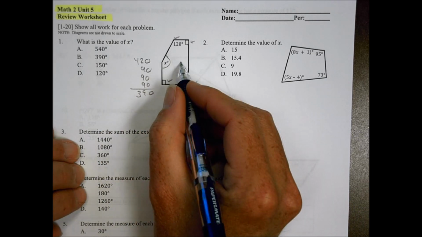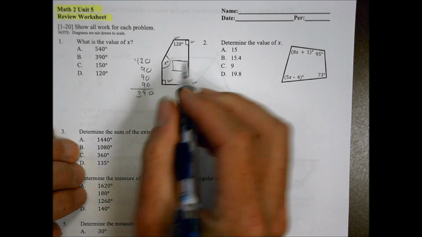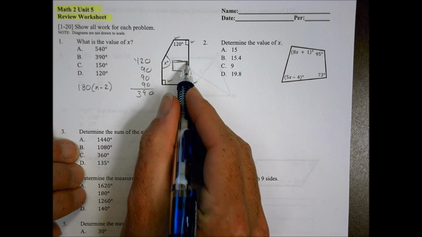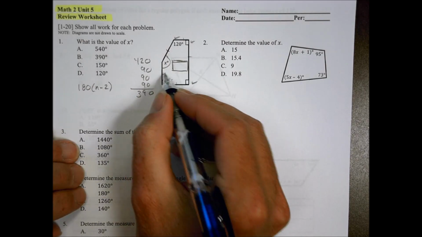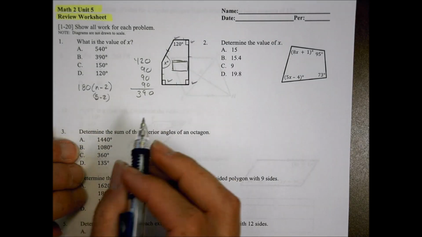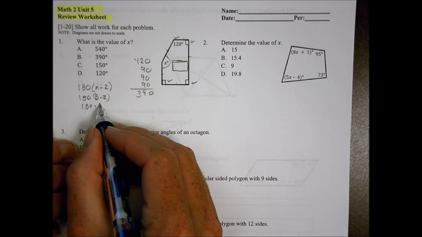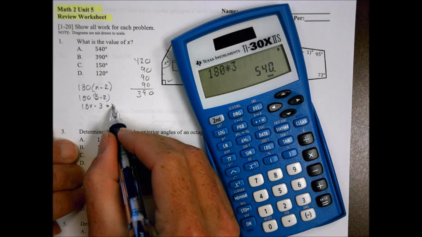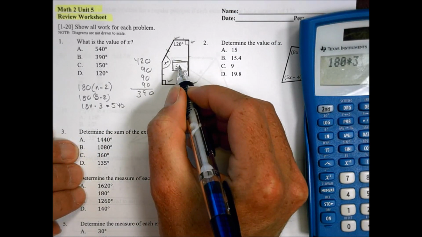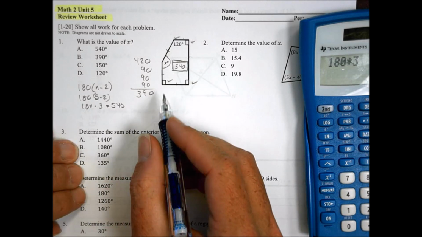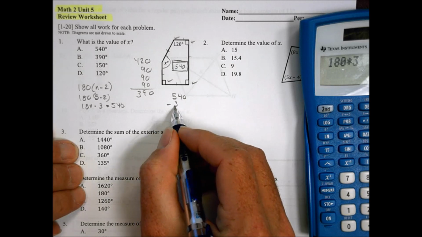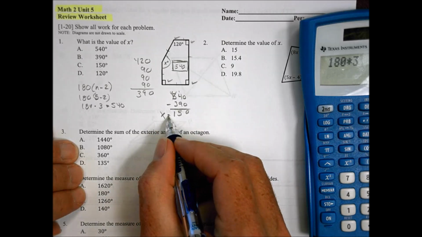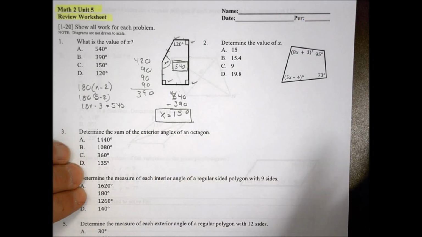Now, in order to find the sum of the interior angles, we need to use our little equation, which was 180 times n minus 2. What's the sum? This has a total of 1, 2, 3, 4, 5 sides, so we put 5 in here. We multiply 180 times 3, and 180 times 3 is equal to 540. So now I know that the sum total of all the angles is going to be 540, and I've already used up 390. So I do 540 minus 390, and I borrow there. 14 minus 9 is 5, and 4 minus 3 is 1, and so x is going to be equal to 150 degrees. Okay, and that is one of the answer choices.